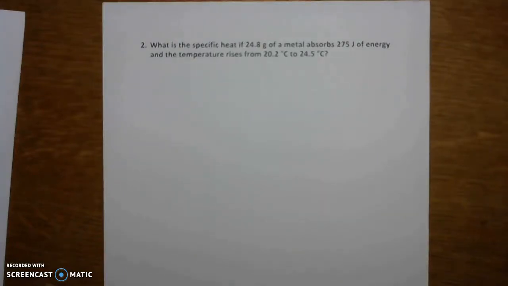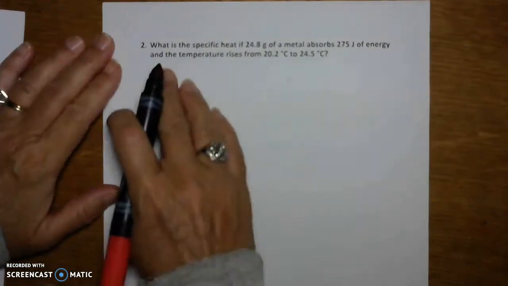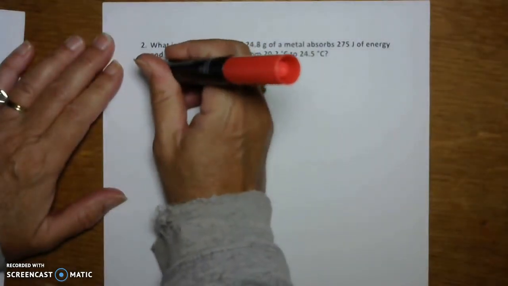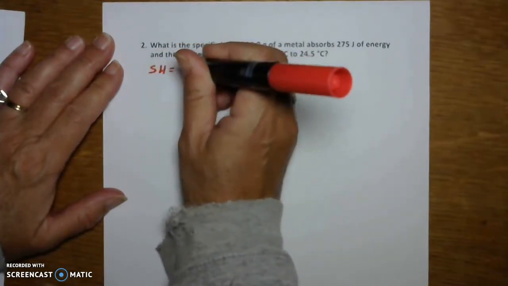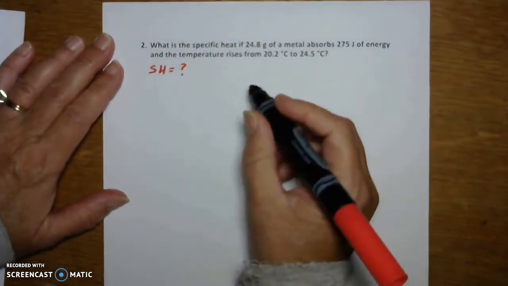What is the specific heat if 24.8 grams of a metal absorbs 275 joules of energy and the temperature rises from 20.2 degrees Celsius to 24.5 degrees Celsius? Okay, so let's tear this apart and analyze it. What is the specific heat? We don't know what the specific heat is. The specific heat is equal to question mark.